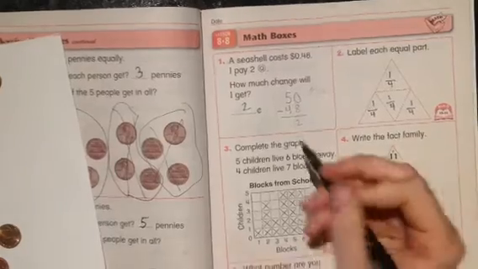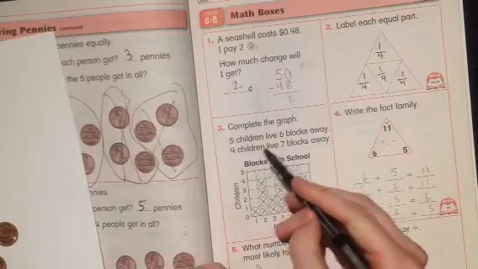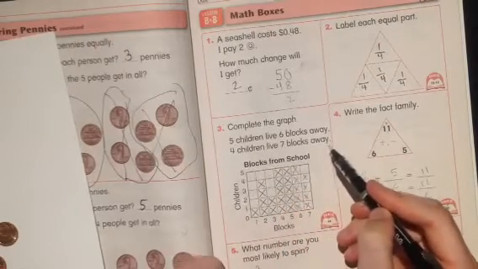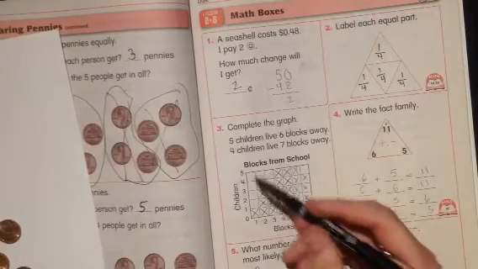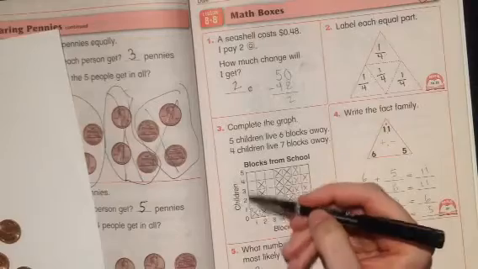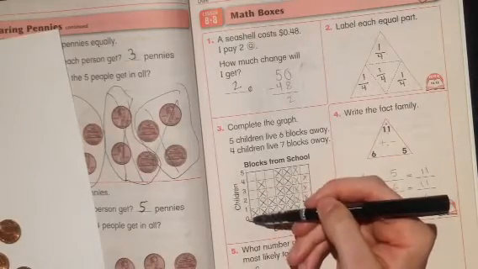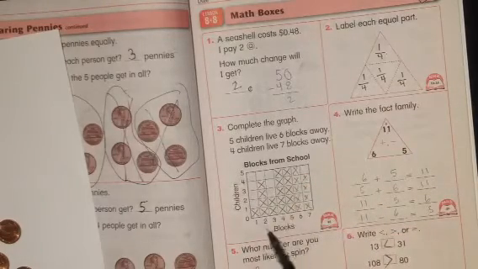Okay, so number 3. It says 5 children live 6 blocks away. 4 children live 7 blocks away. Now take a look at our graph. We have children over here, so the numbers on this line that count up to 5 are for children, and the numbers on this line that count up to 7 are for blocks.